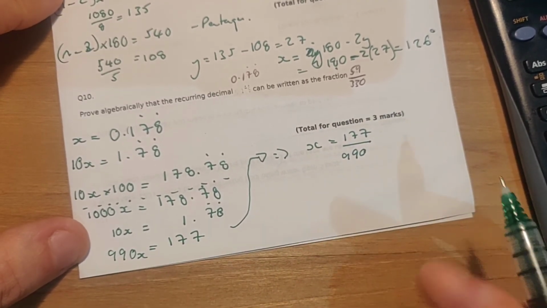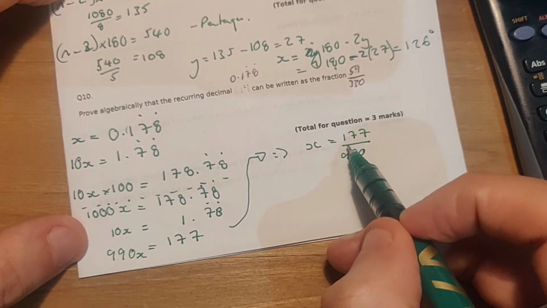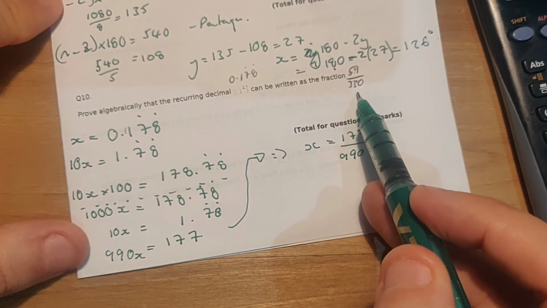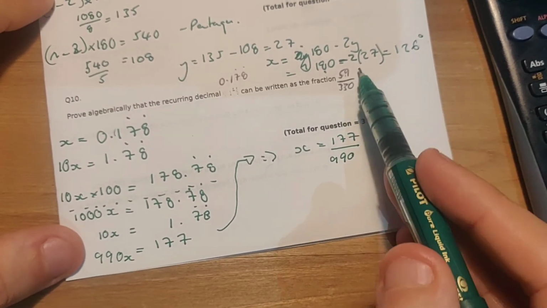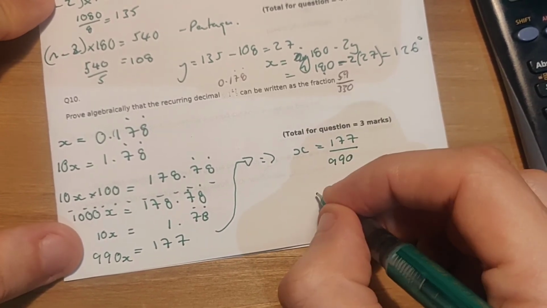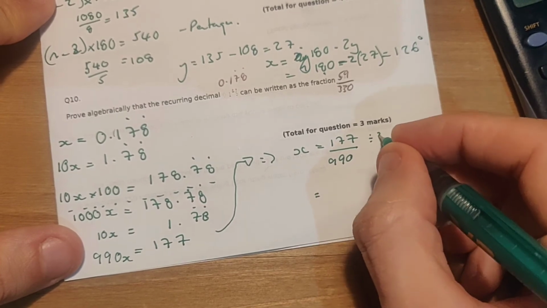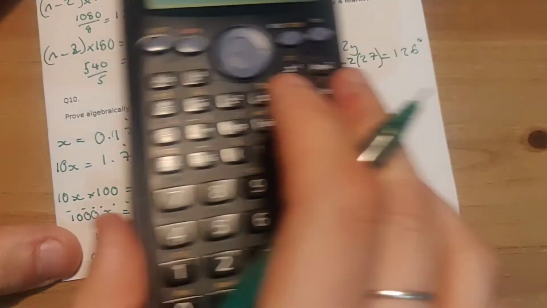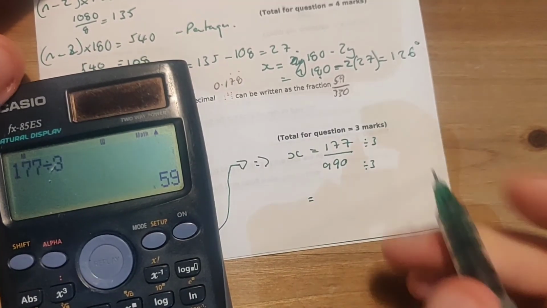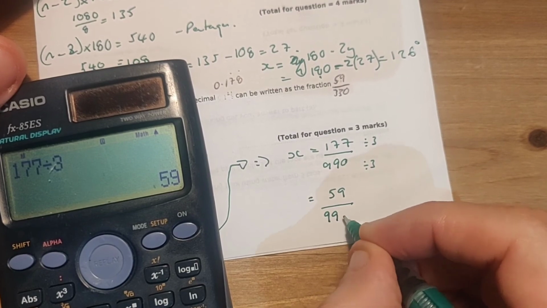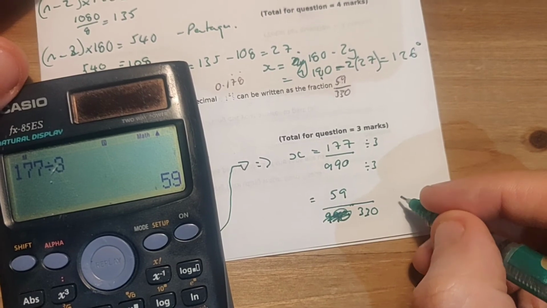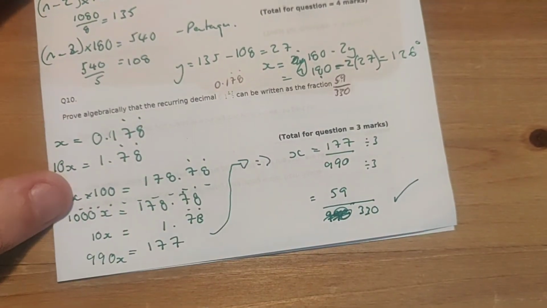Okay, I'm just going to divide through. That is this written as a fraction, but I'm asked to show that it's in this form, 59 over 330. Now if we're clever, we'll go, right, 330, this is 990. I need to divide top and bottom by 3. Okay? If I do 177 divided by 3, I get 59. Oh, sorry, I've just written 990 again. Okay, done. 59 over 330.